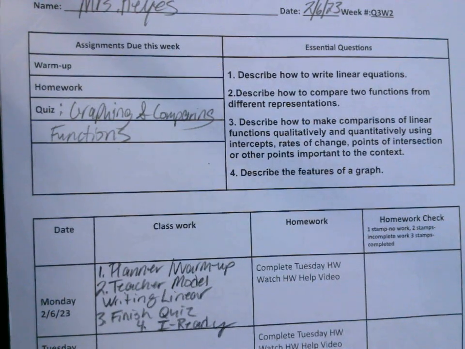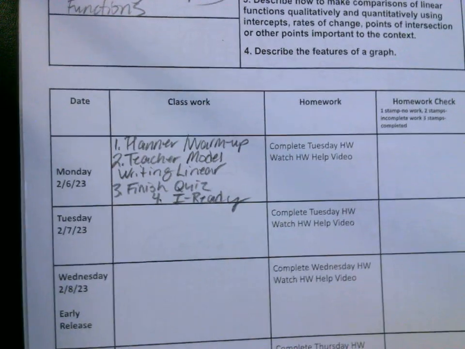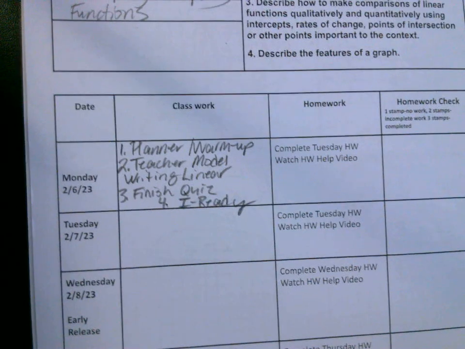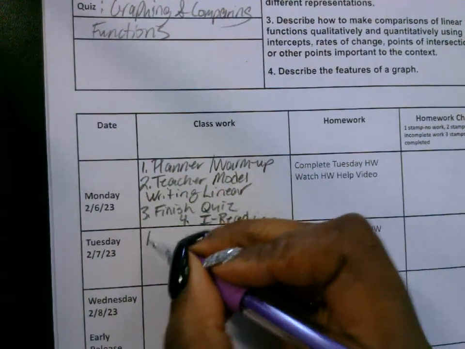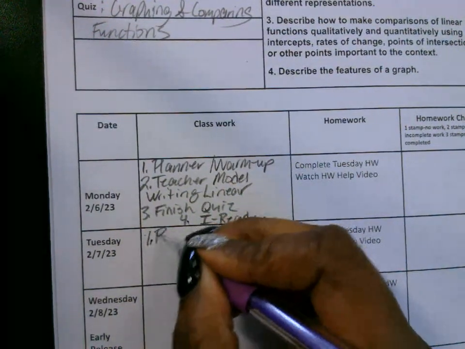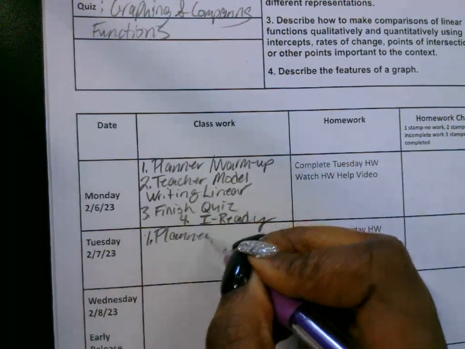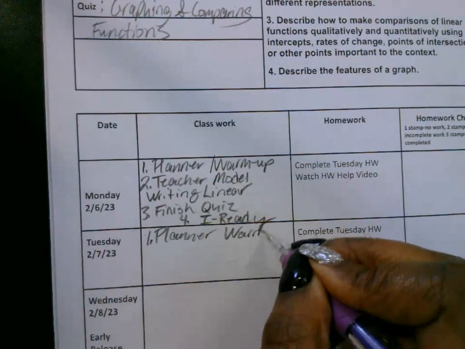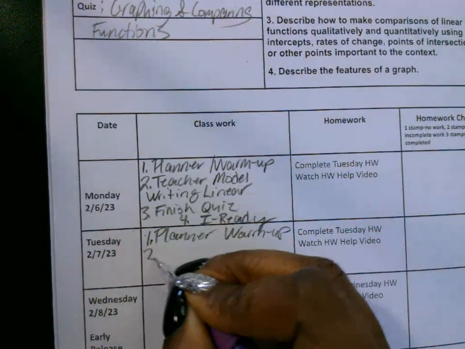Do the agenda before we go to lunch. Okay, so today is the 7th. The agenda is on the sideboard. We are going to write our homework in our planner. I'm going to go over the warm-up when we return from lunch.